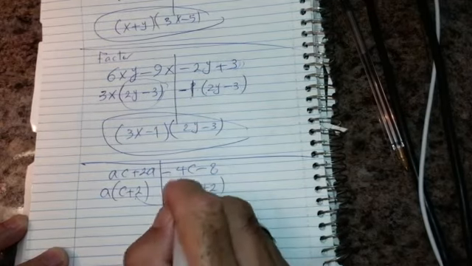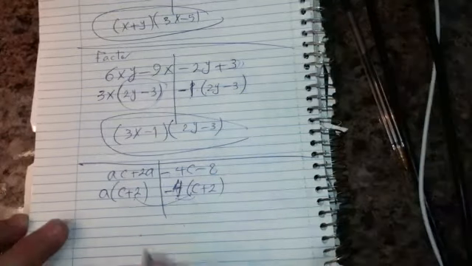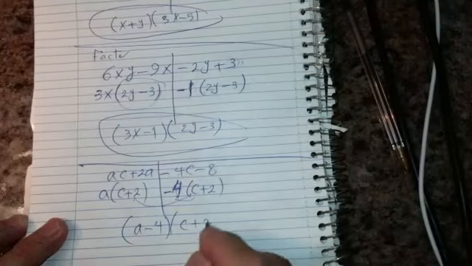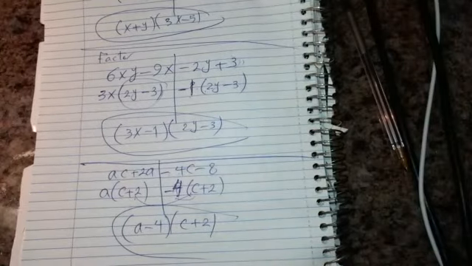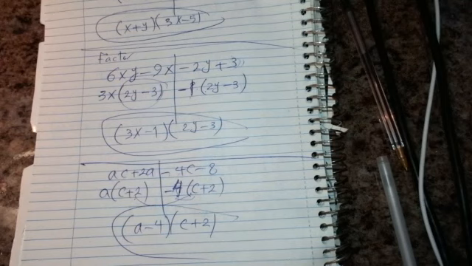Negative 4. So it is A minus 4 times C plus 2. Okay, so that would be the end of the method number.